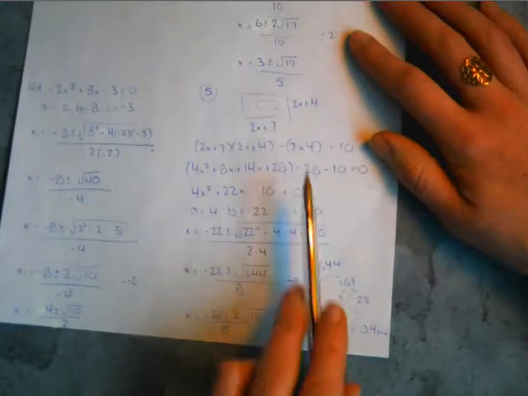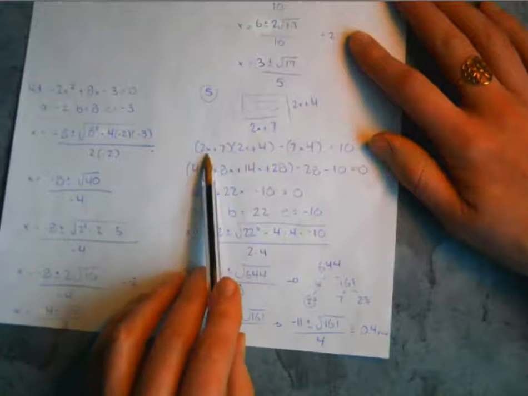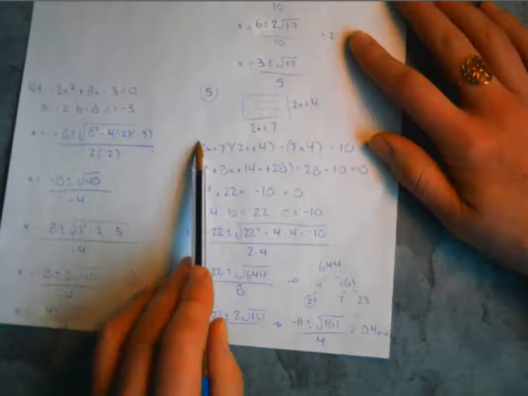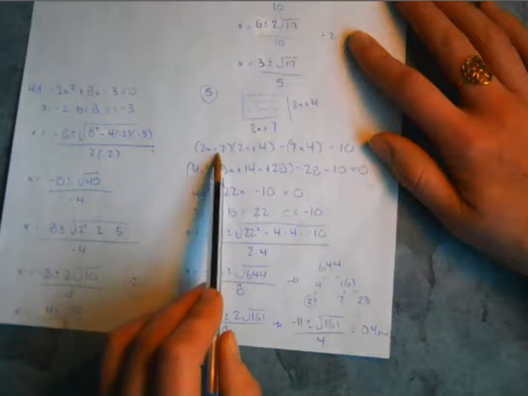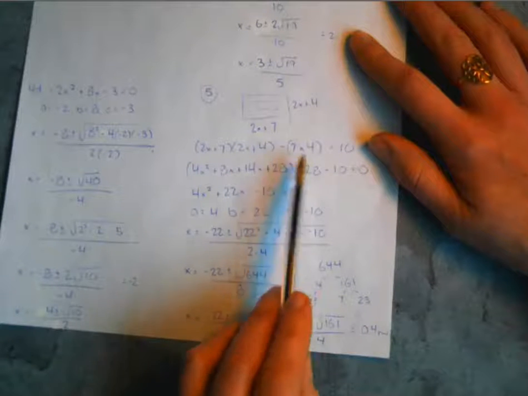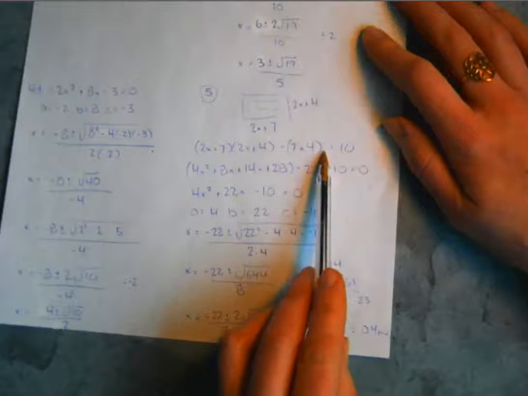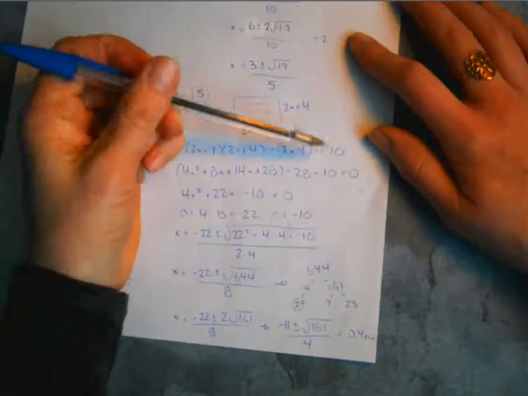So 7 times 4 is going to give us 28, and if we multiply out the length times the width, we're going to get this value, right? So just make sure you do 2x times 2x, 2x times 4, 7 times 2x, and 7 times 4. So that gives us this value, minus 7 times 4, which is 28. And then we want this whole thing to be equal to 0. Oh, I don't think I described that before.